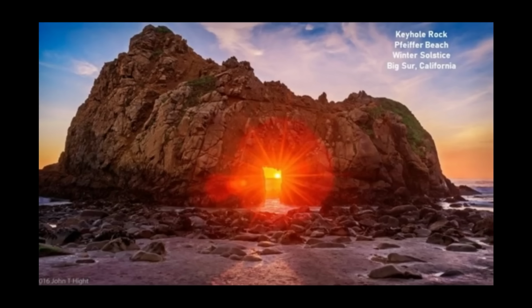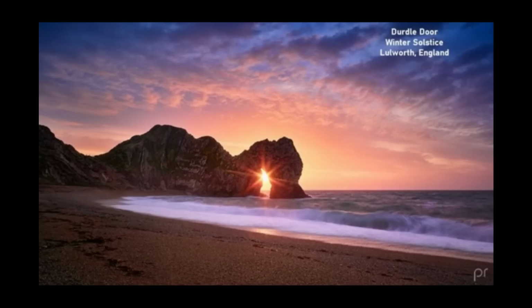This is Keyhole Rock at Pfeiffer Beach at Big Sur in California. The light comes through the keyhole arch perfectly during the winter solstice time of year in December and January. The winter and summer solstices are when the sun reaches its maximum distance from the celestial equator, creating the year's longest night at the winter solstice and the longest day at the summer solstice. Same idea at the Durdle Door near Lulworth, England in Dorset, which also has a solar alignment during the winter solstice period.